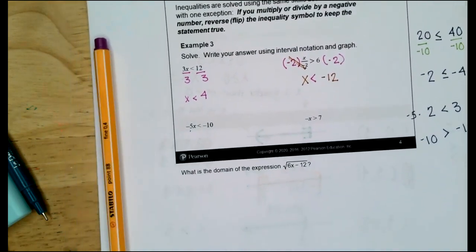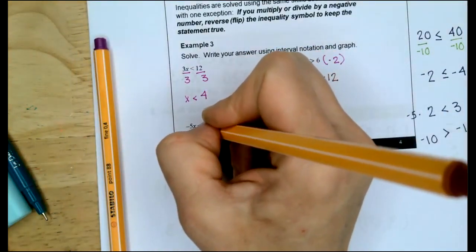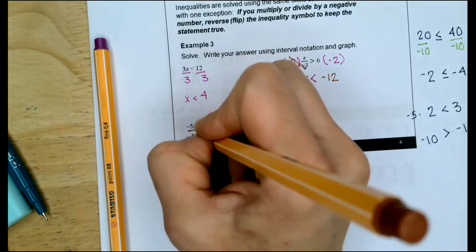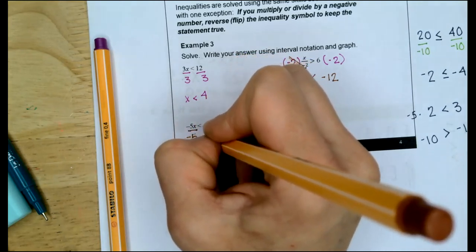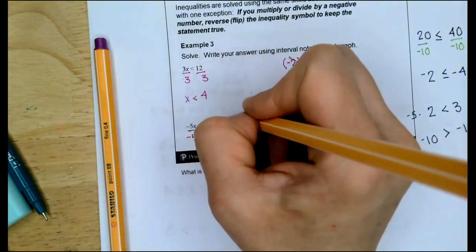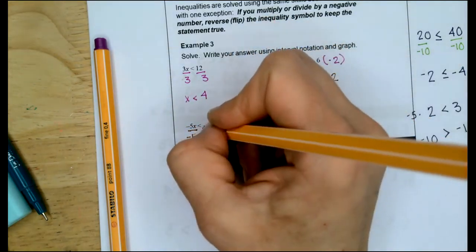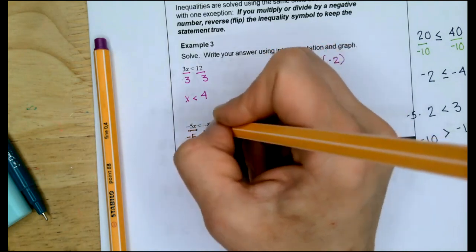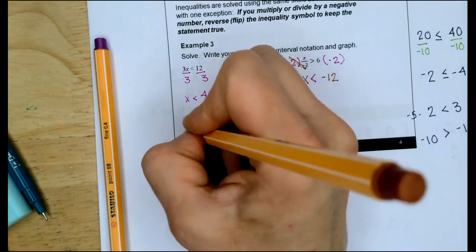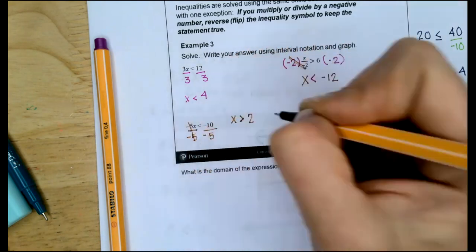Good? All right, -5x is less than -10. I'm going to divide by -5. Because I'm dividing by the -5, I need to change the sign. So now the sign, it was facing towards the 5x, now it's going to face towards the -10. -10 divided by -5 is 2, and that's just x. X is greater than 2.